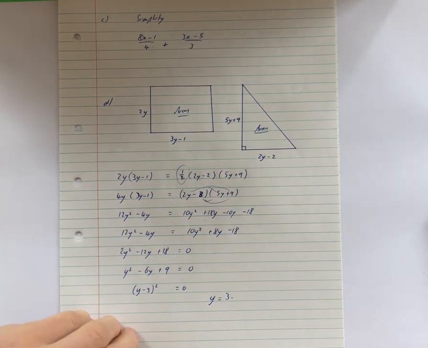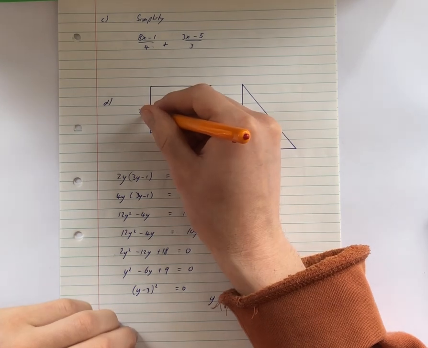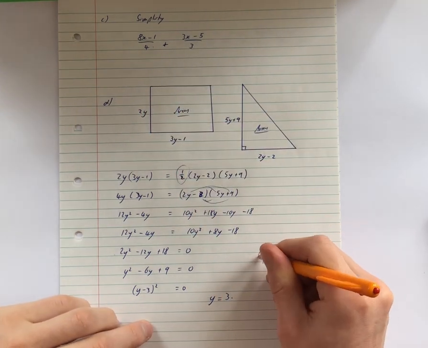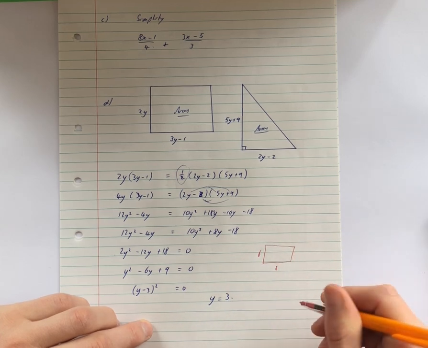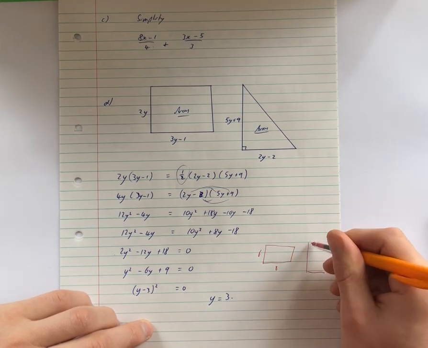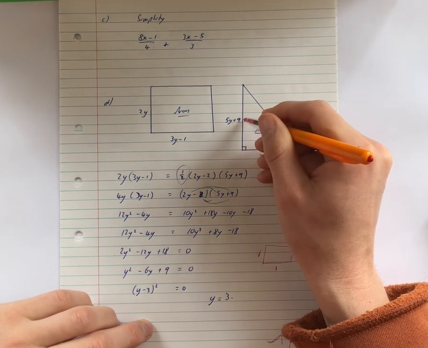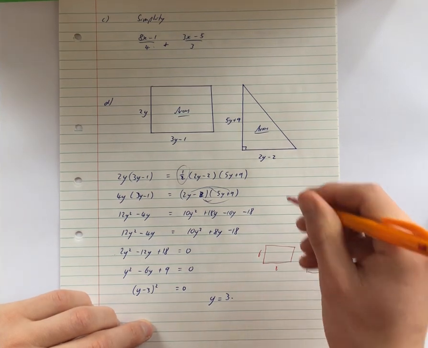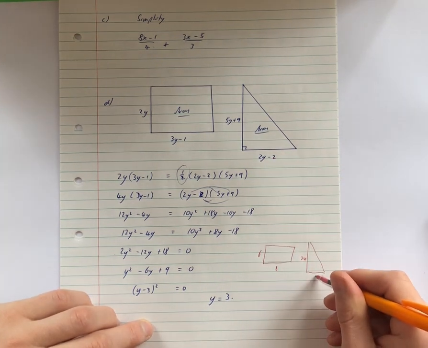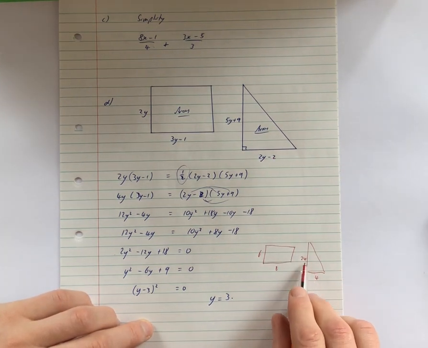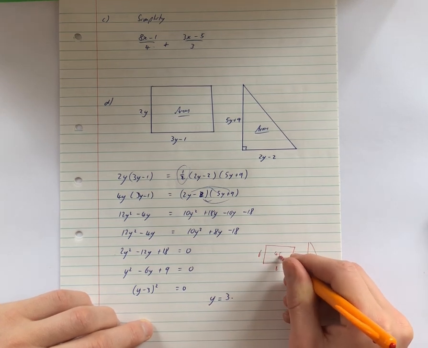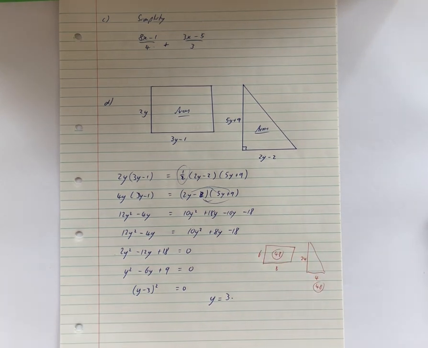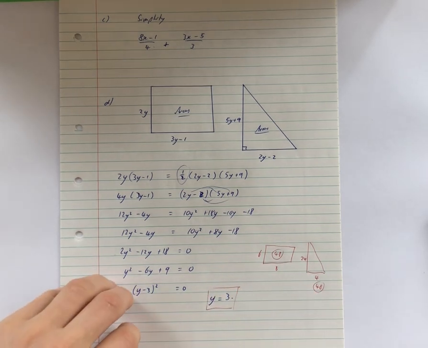And we could do a quick check of that actually. y is 3, you're going to have a 6 by 8 rectangle, and your triangle is going to be 15 and 9, it's going to be 24 by 4. So half base times height is 48, and 6 times 8 is 48. So they do both have the same area when y is equal to 3. And that's an excellent question done.